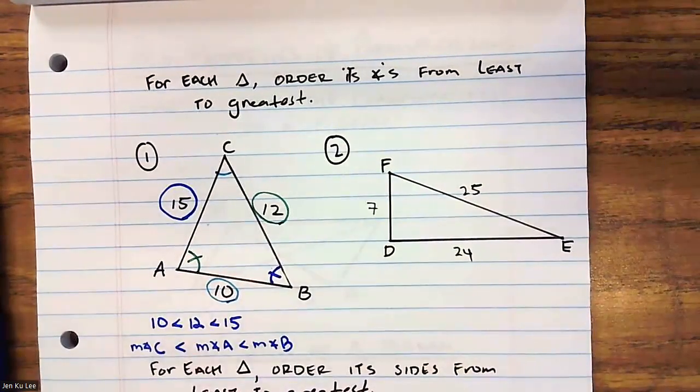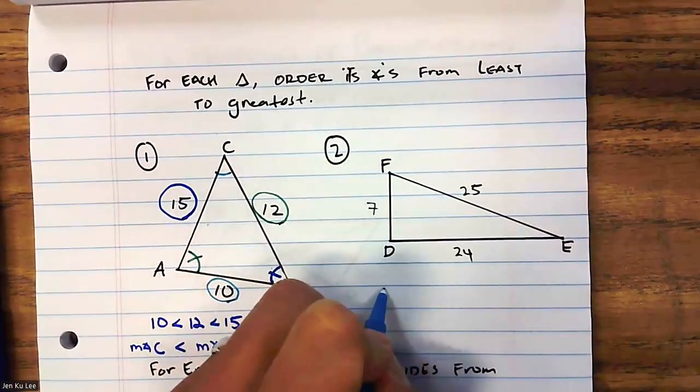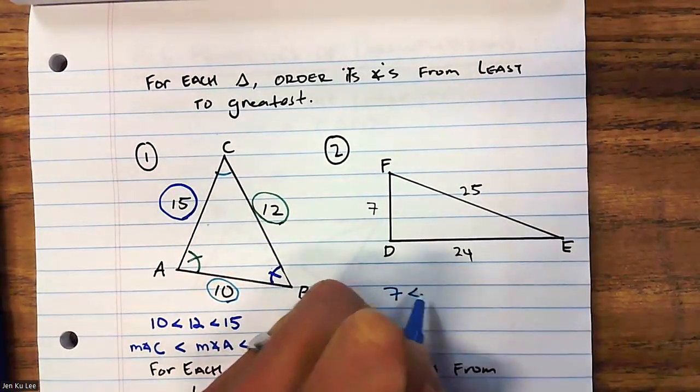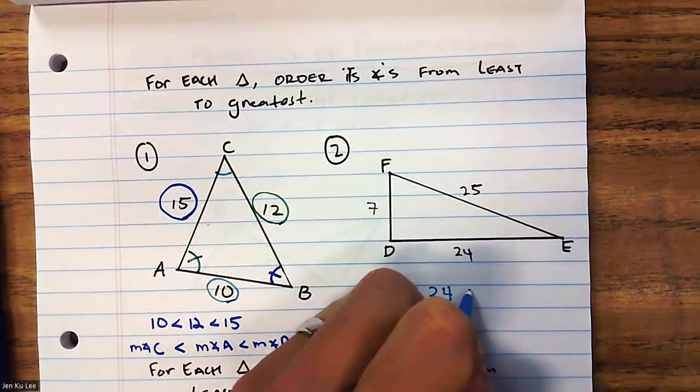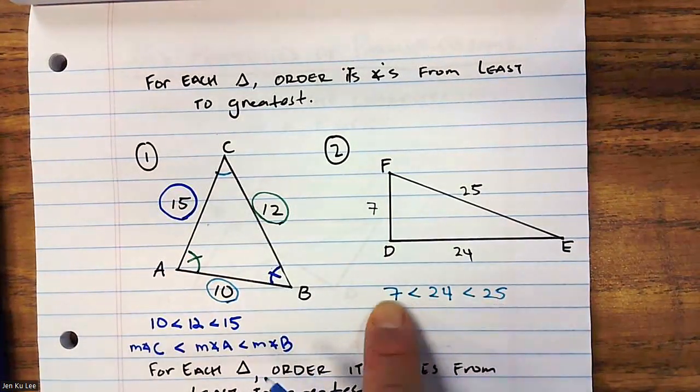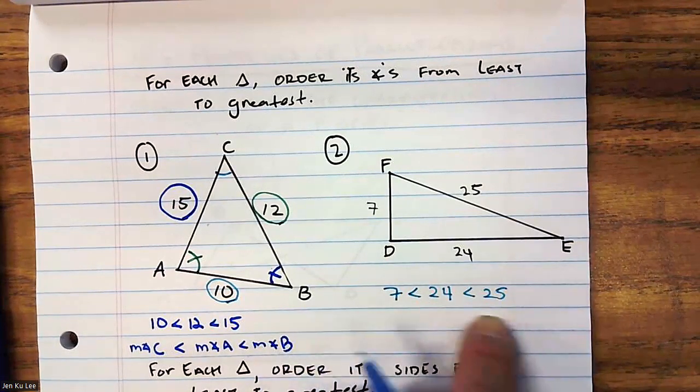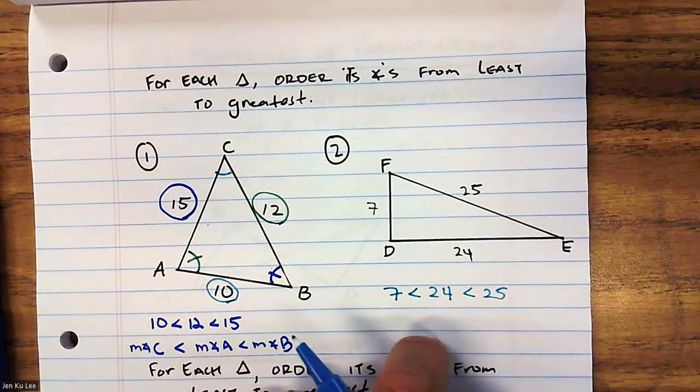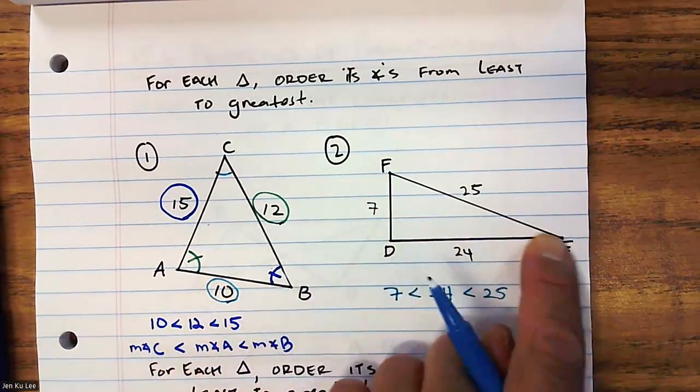And now for number 2, right? Since 7 is less than 24 is less than 25, the angles opposite these side lengths have that same relationship. So 7, the angle opposite is E.